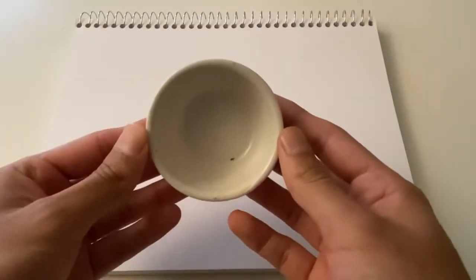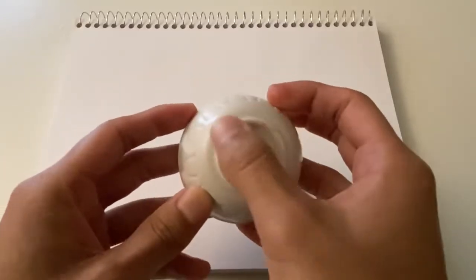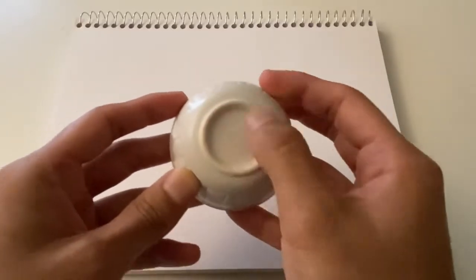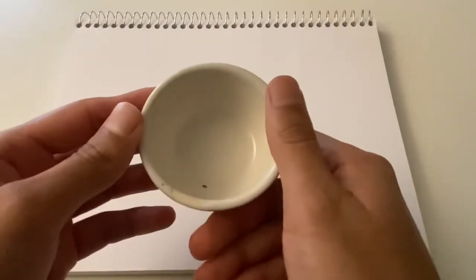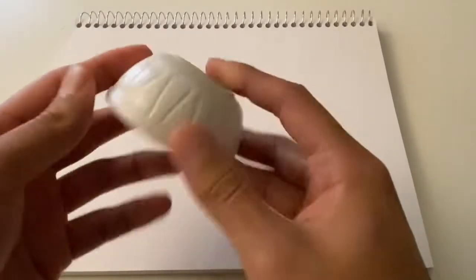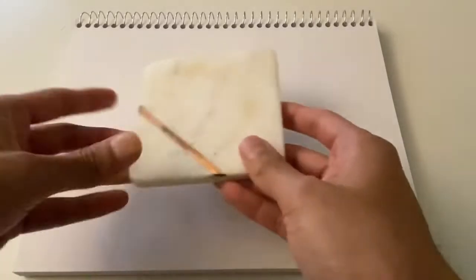What shape is this? Is this a square or a circle? Are there lines? Are there walls? Or is it just one line that goes around and around and around forever? If you guess square, guess again. If you guess circle, great job. This is a circle.